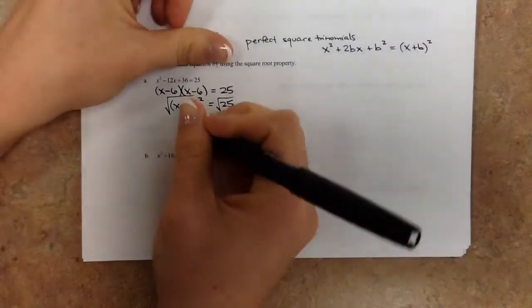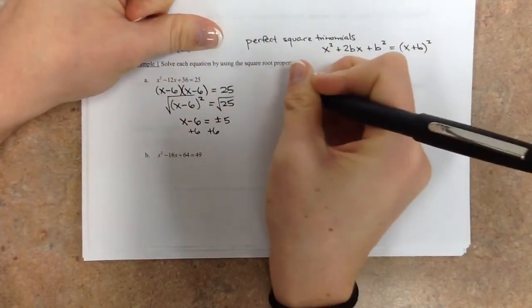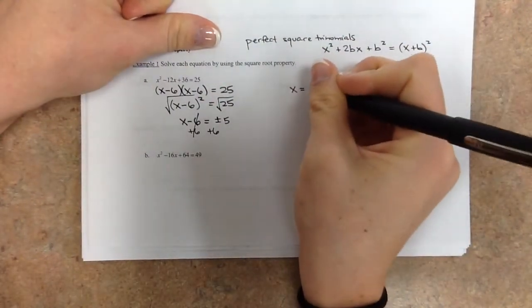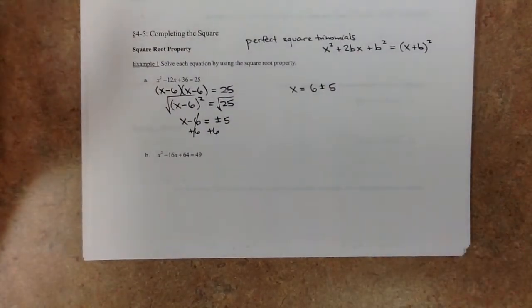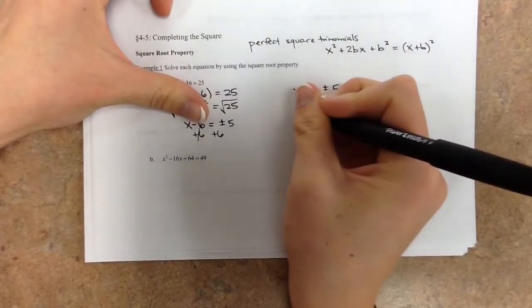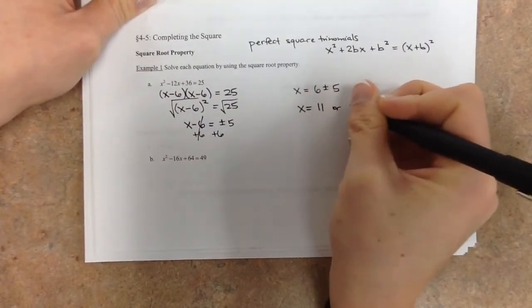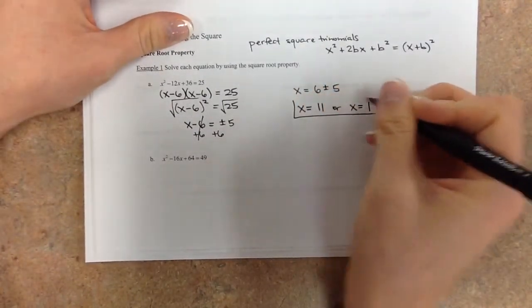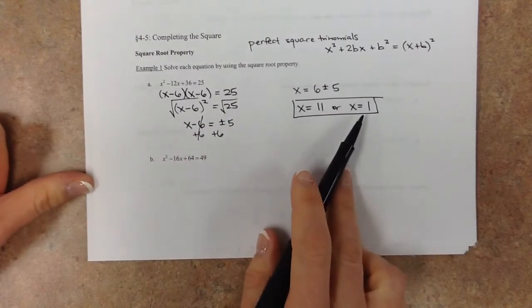And then we're going to add the 6 to both sides. So let's move this over here. x equals, so these 6's will cancel, and we have a positive 6 plus or minus 5. Don't leave it like that because we know we can simplify that. So x equals 6 plus 5, which is 11, or x equals 6 minus 5, which is 1. So those are our two answers, and you can always check them in the original equation. Say I plug in the 1, for instance.